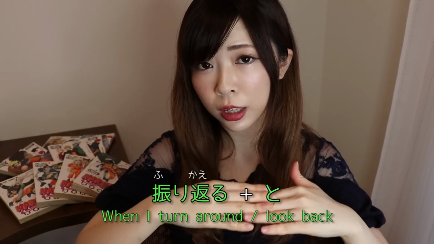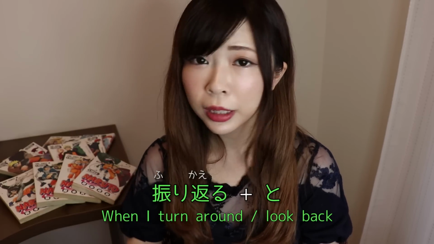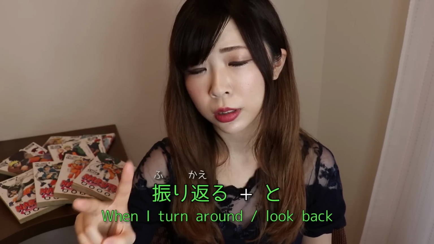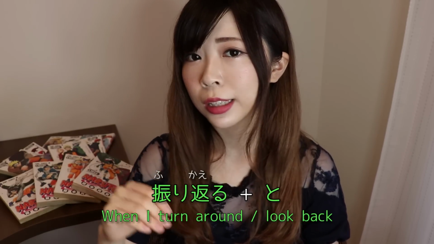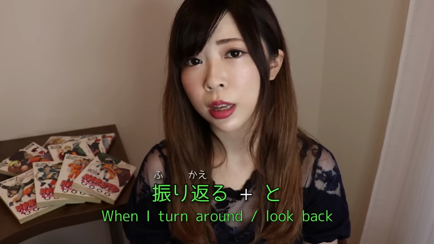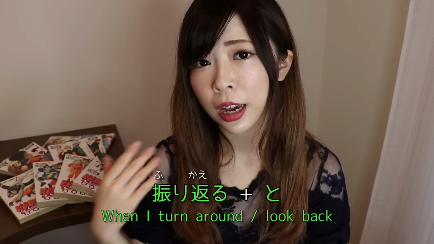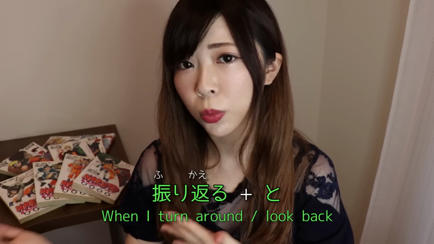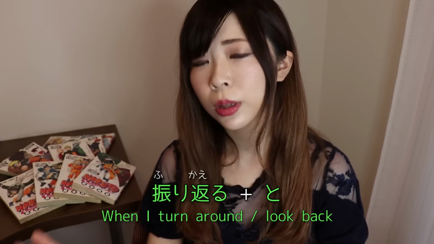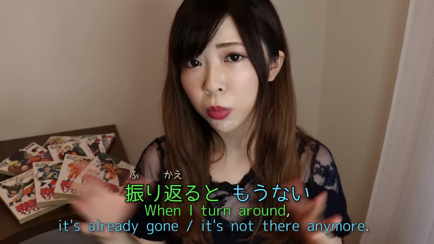So first, this 振り返ると, this to particle doesn't mean "and" here. To particle definitely can mean "and", but only between two nouns. 振り返る is a verb. So when you see the to particle after a verb, you should translate it more like "when" or "if". I already made a lesson on how to use to as if or when, so I want you to check that out. But here, 振り返ると, when I look back, when I turn around to look, もうない.